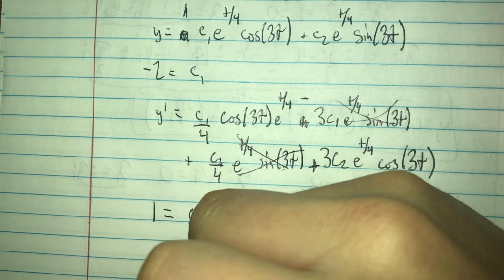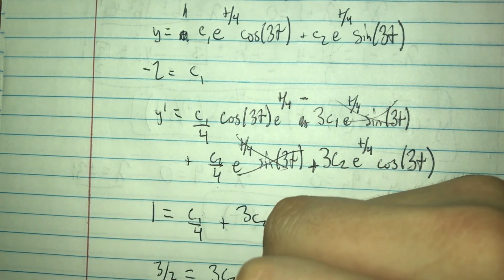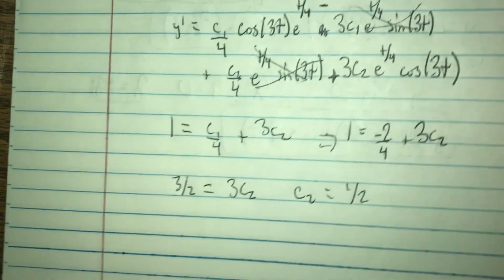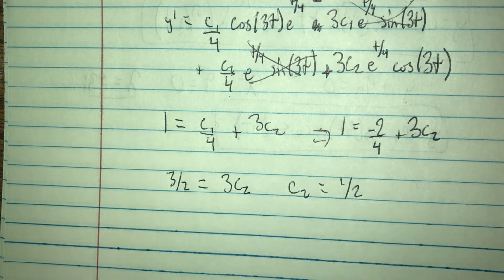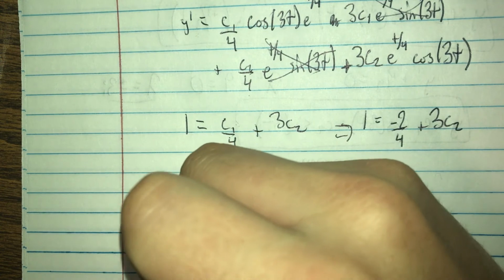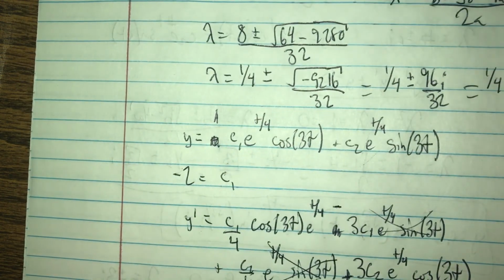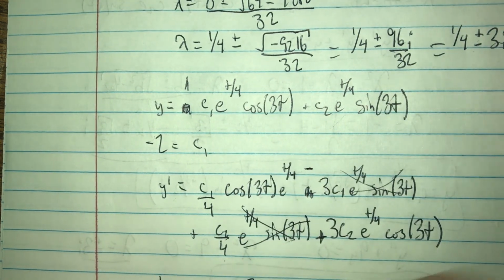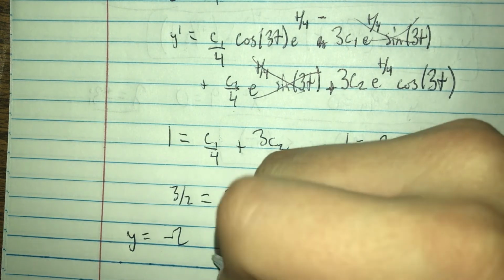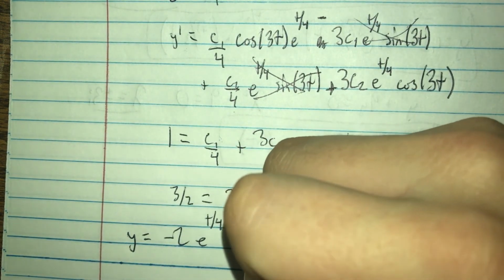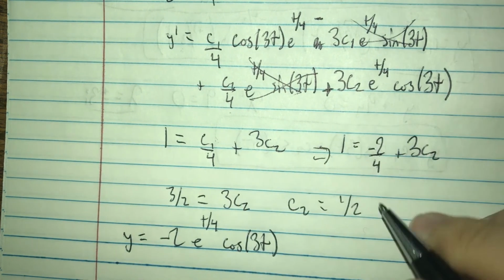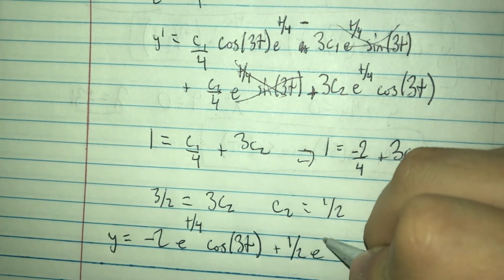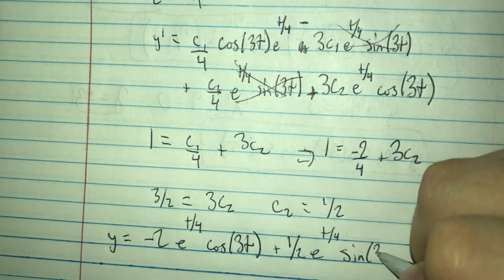So we're going to get 3 over 2 is equal to 3c2. We divide this by 3, and we get c2 is equal to 1/2. Oh, sorry about that. c2 is equal to 1/2. So we can say the final solution is going to be this, and then we're going to plug in these values. So we're going to have negative 2 e to the t over 4 times cosine of 3t, and then we have c2 is equal to 1/2, so plus 1/2 e to the t over 4 sine of 3t.